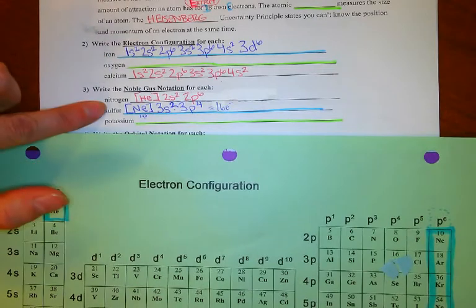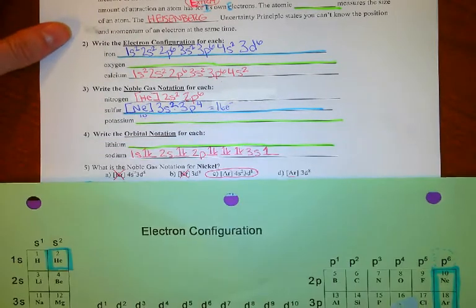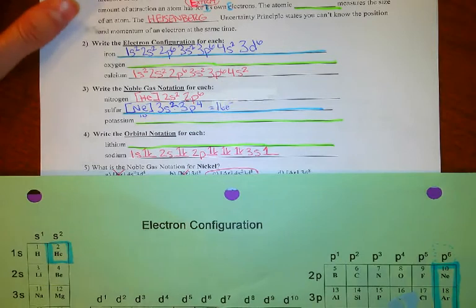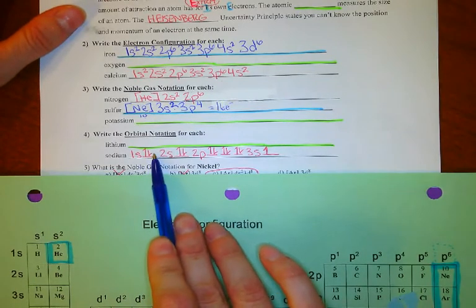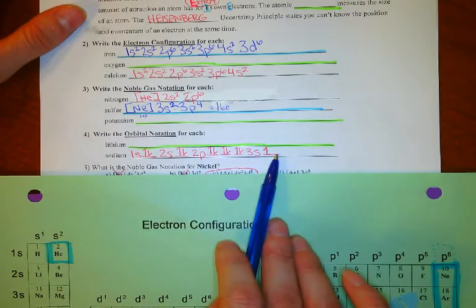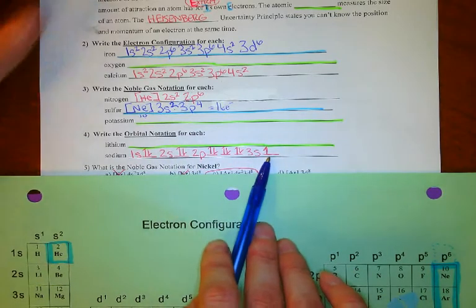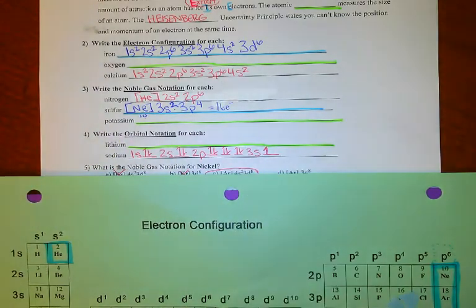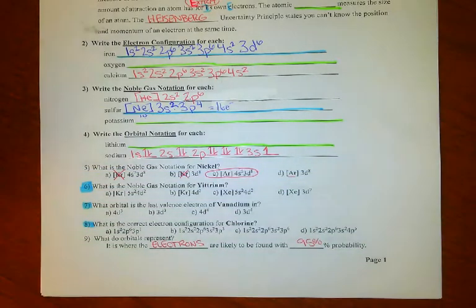So that's the full configuration and the noble gas shortcut. Orbital notation then is the arrows. So it's just the same 1s2, but I show them as up-down arrows. So take a look at how we did this one. Take a look at your homework if you need, but that's how we do lithium as well. Go ahead and do that.